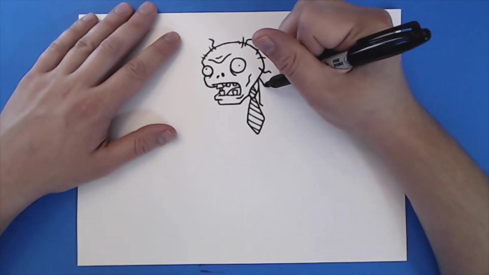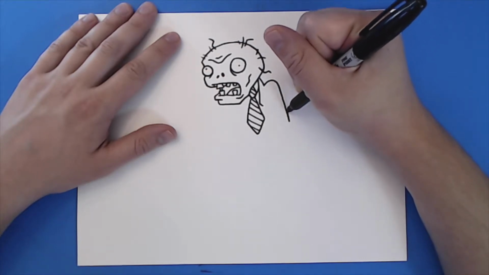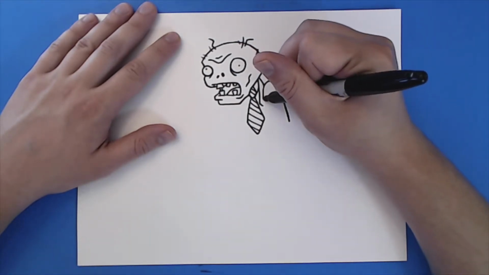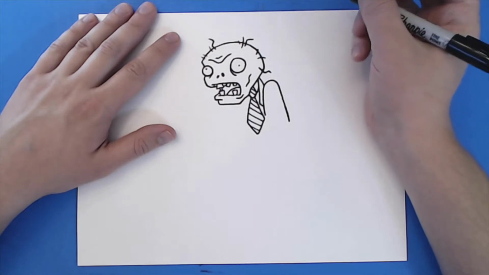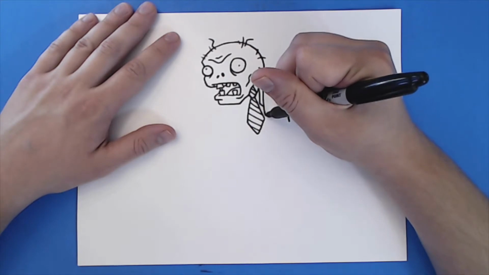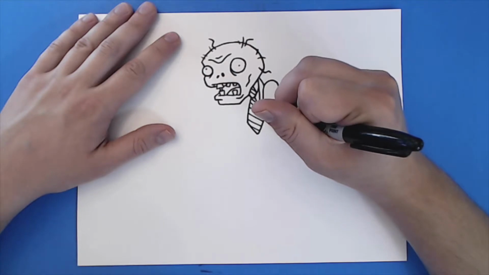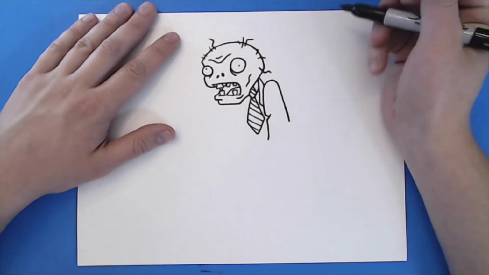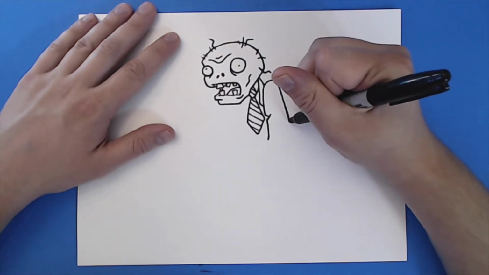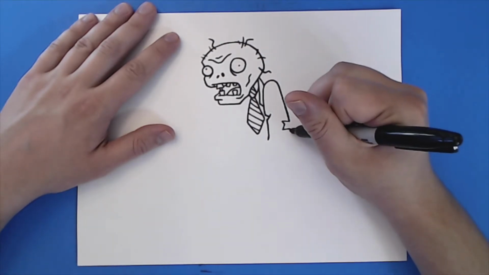Then starting up here, I'm going to draw a line that curves up and then comes down right about here. And then I'm just going to curve this line down to right about there. Then I'm going to draw a line that goes in. And then I'm going to start here and draw a line that goes out and then down to right about there. Now over here, I'm going to make a couple little pointy lines. And then I'm going to draw this line down.